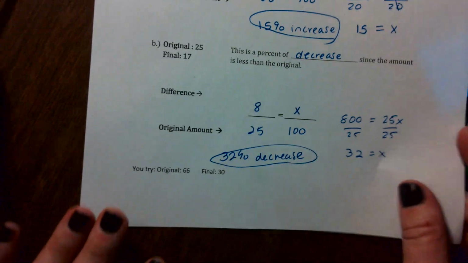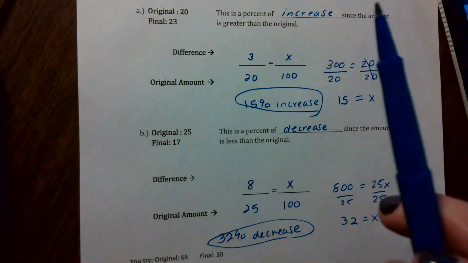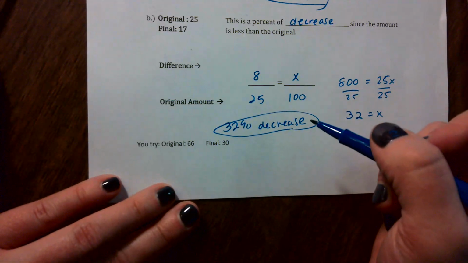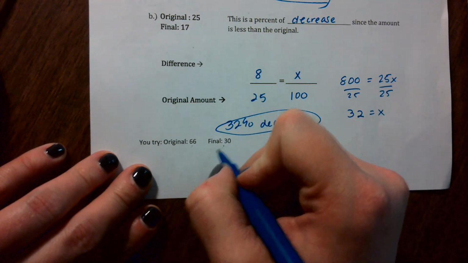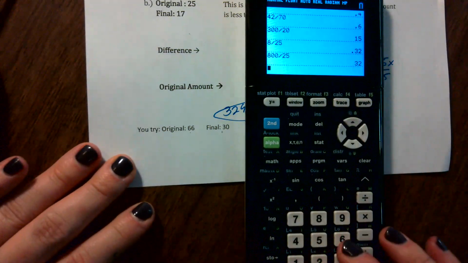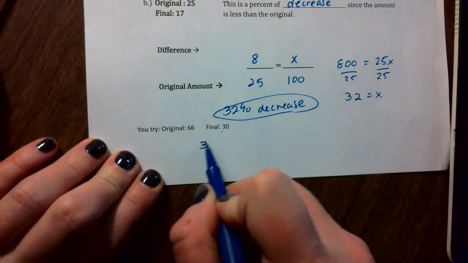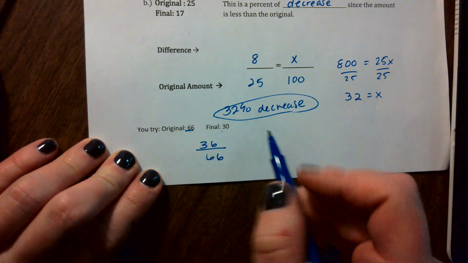Now there's one that says you try. I want you to pause the video, and I want you to determine if it's an increase or decrease, and then try to mimic that. All right, the original was 66, the final is 30. So that's a decrease. So 66 to 30, that's a 36 change out of the original 66.